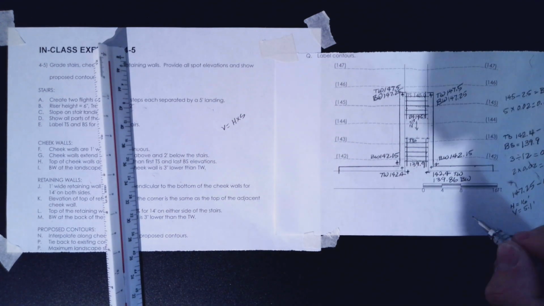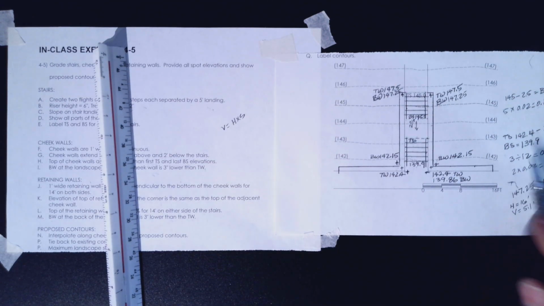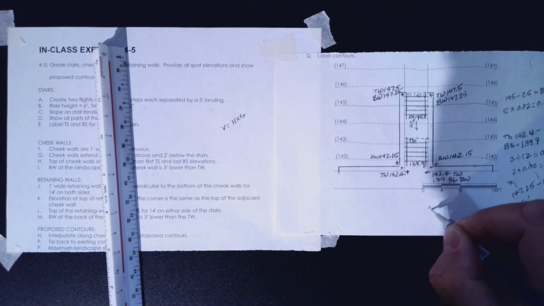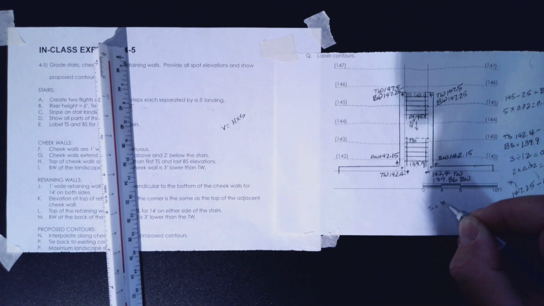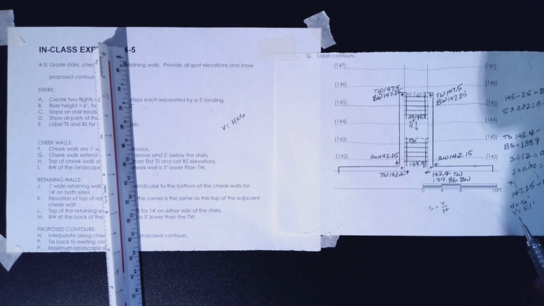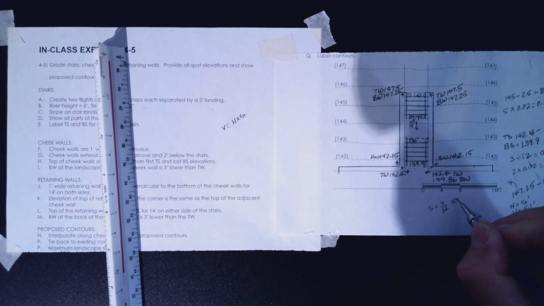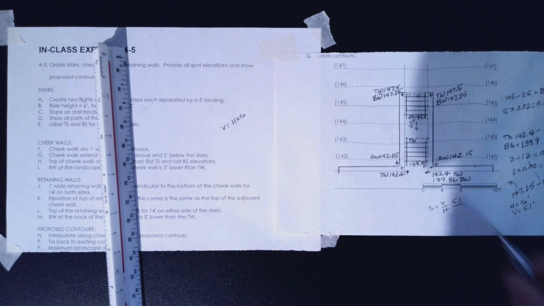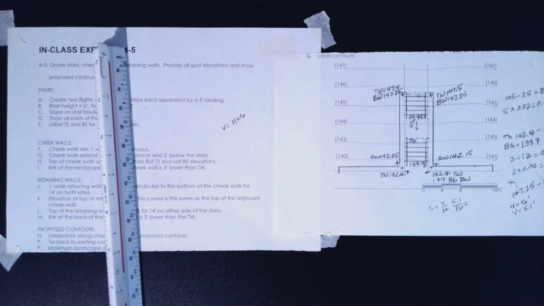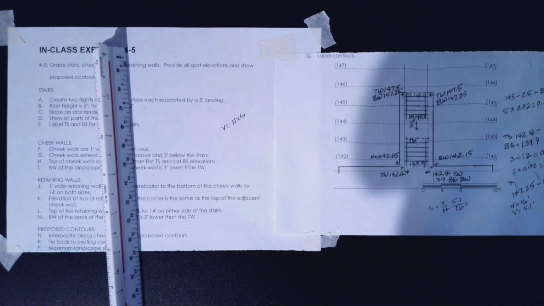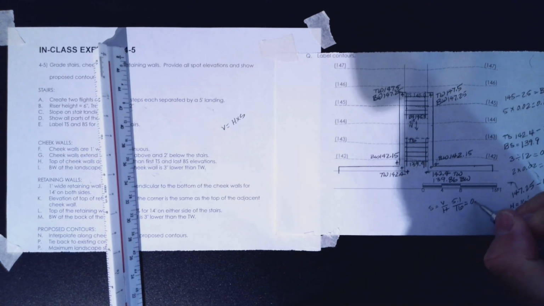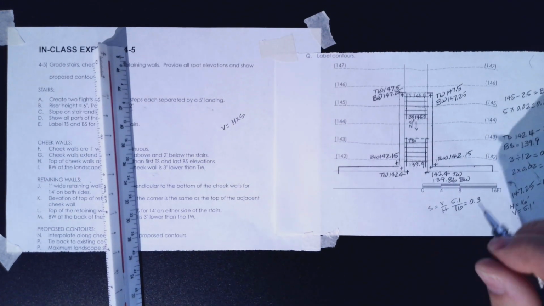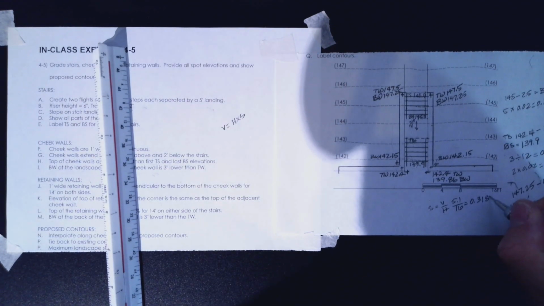So with that, slope equals vertical divided by horizontal. Vertical 5.1 divided by horizontal 16 equals 0.31875.